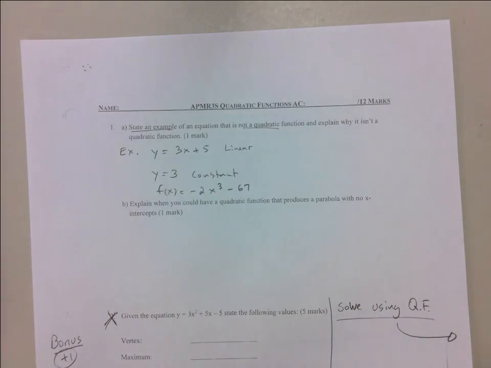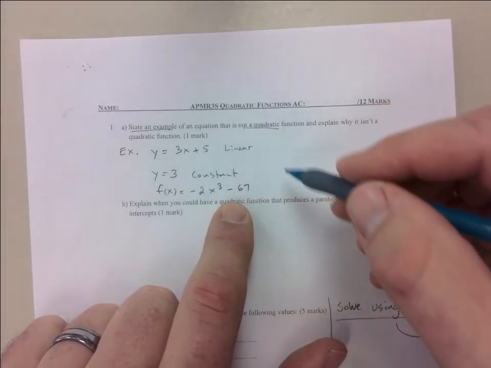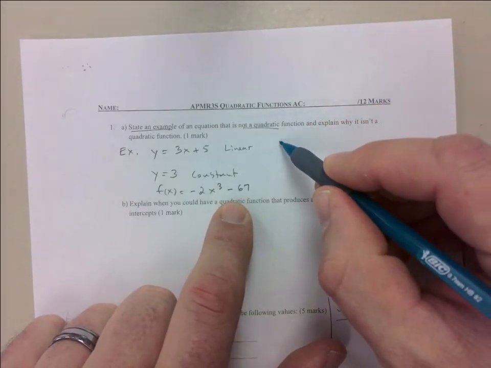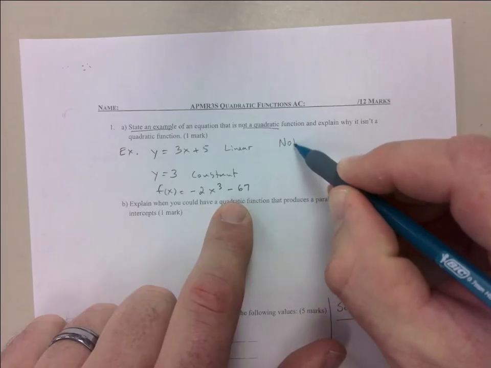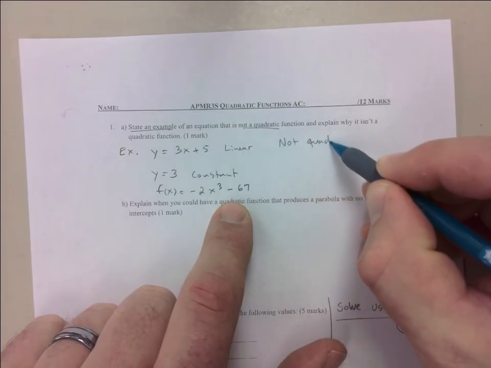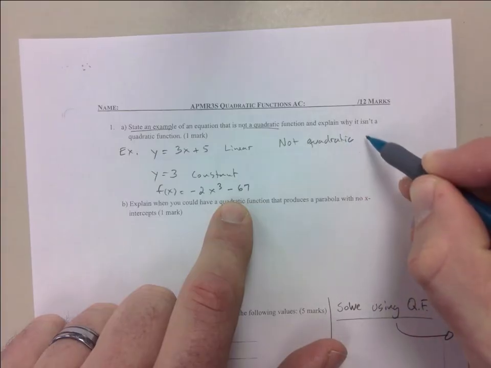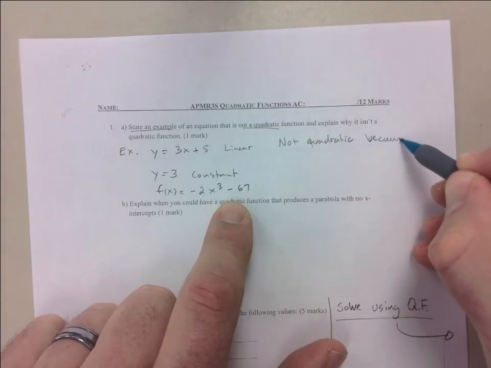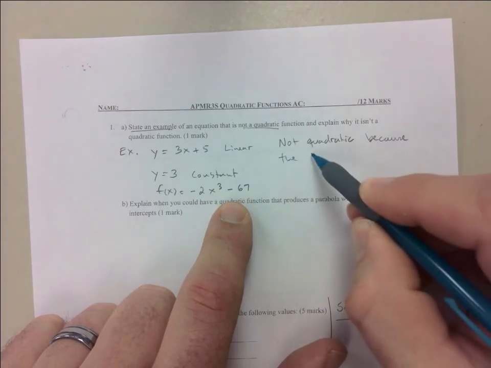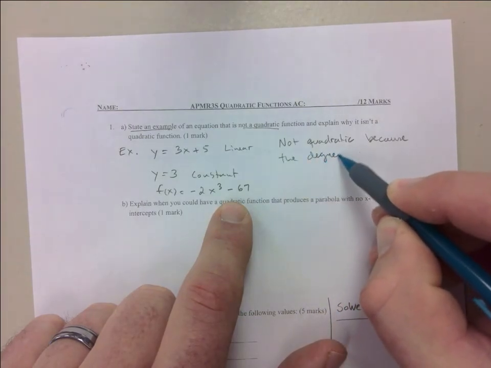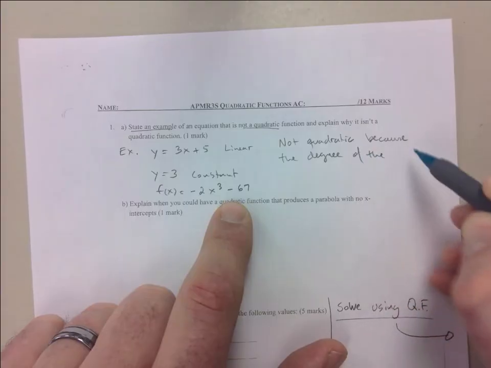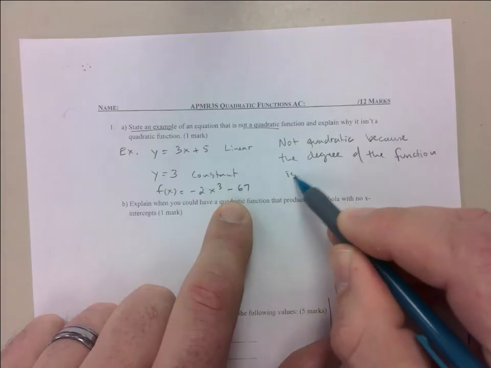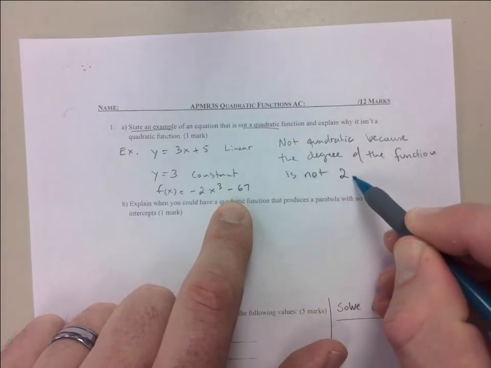So anything, so what I would look for in the explanation is not quadratic, because the degree of the function is not 2, okay?